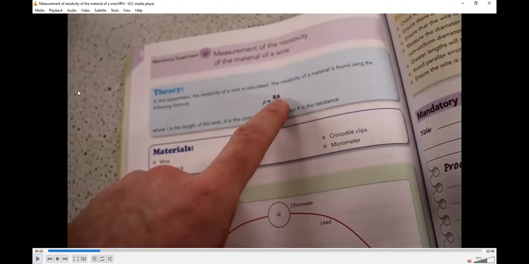So you might just go an experiment is the text your experiment. So a measurement of resistivity of a material of wire. The resistivity of a piece of string, the formula is rho equals R A over L, where A is the cross-sectional area of the string.